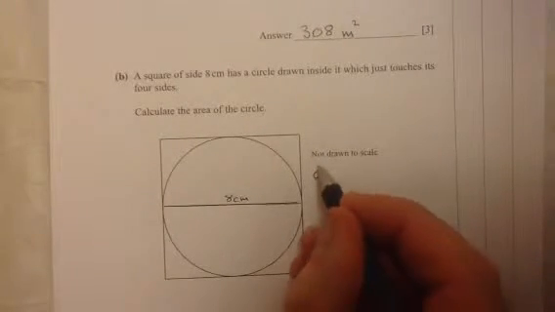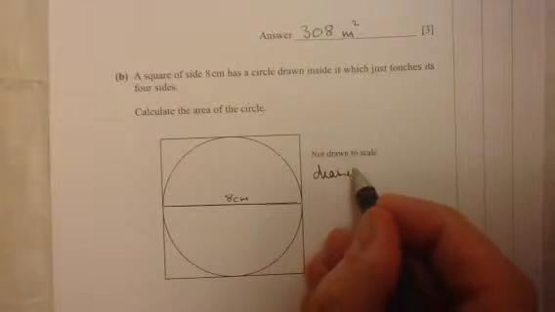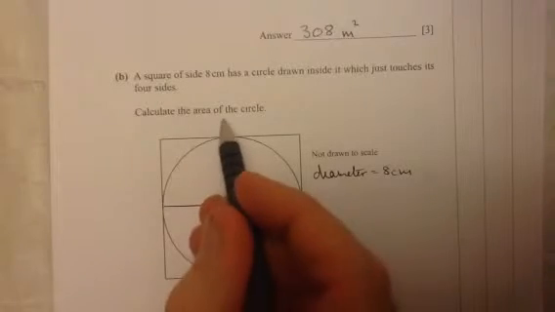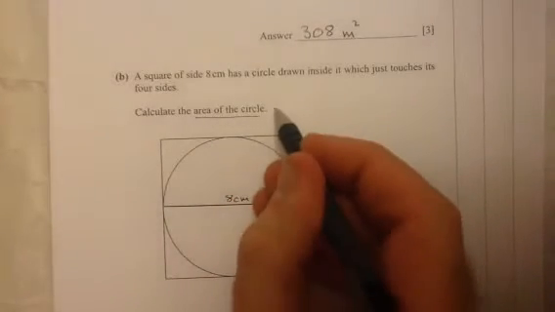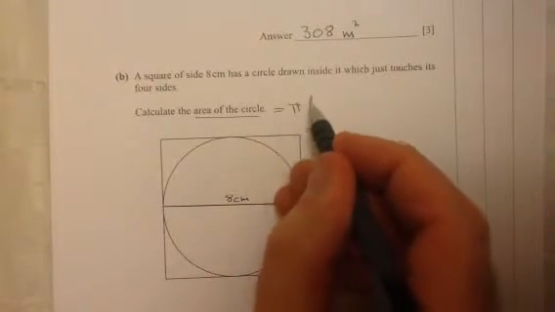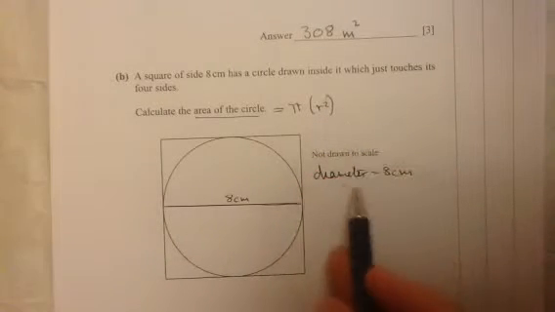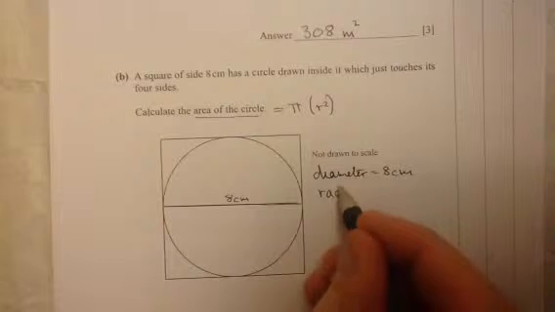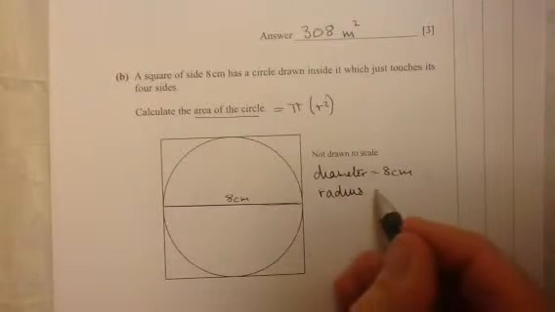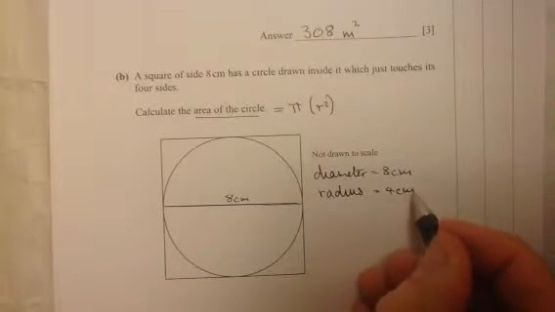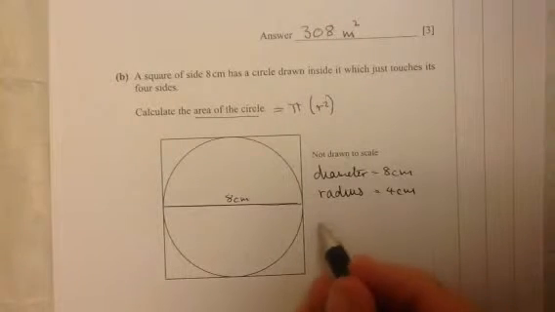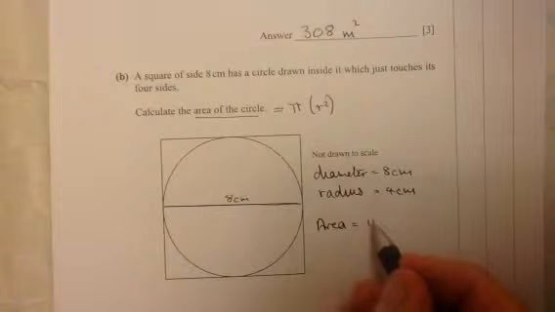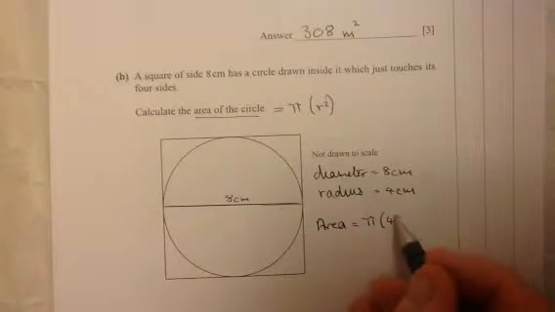So the diameter is 8 centimetres. We've been asked to work out the area of the circle, which is pi times the radius squared. So although the diameter is 8 centimetres, and that's where most people are going to go wrong, they're going to use that 8 centimetres, the radius is 4 centimetres. So our area that we need is pi times 4 squared.